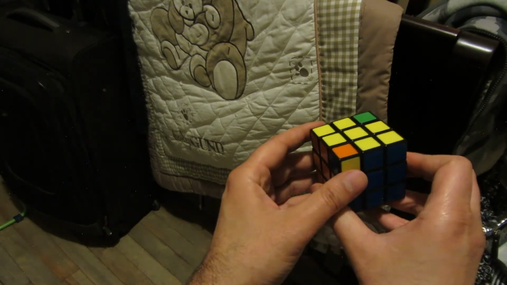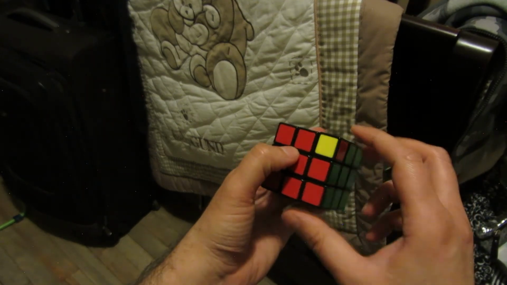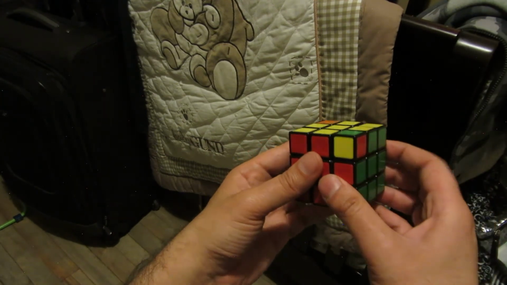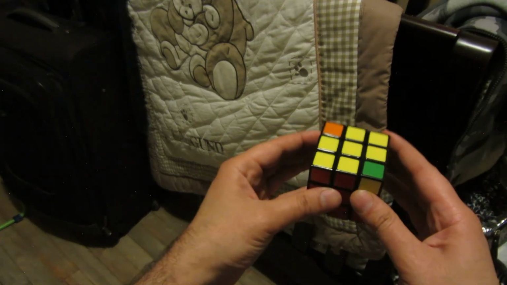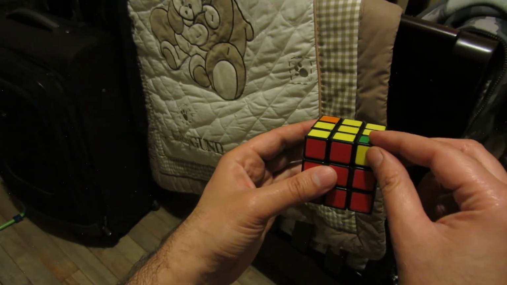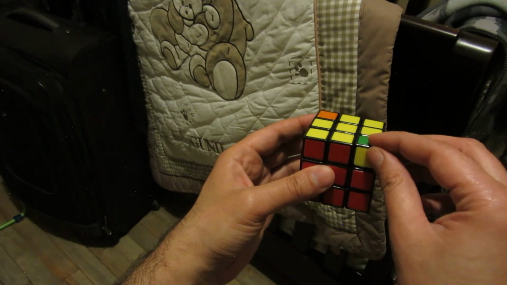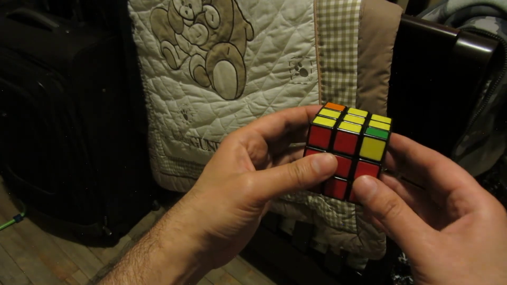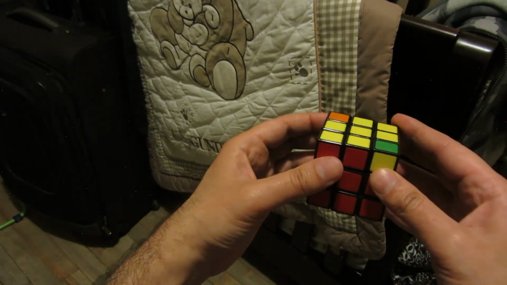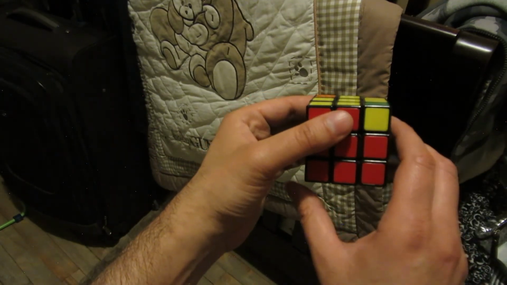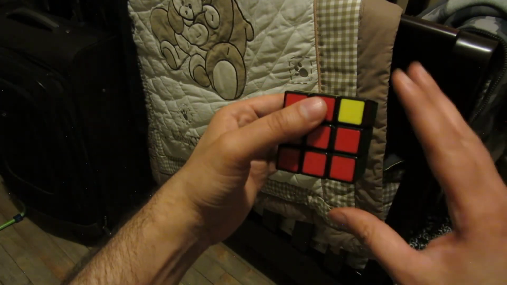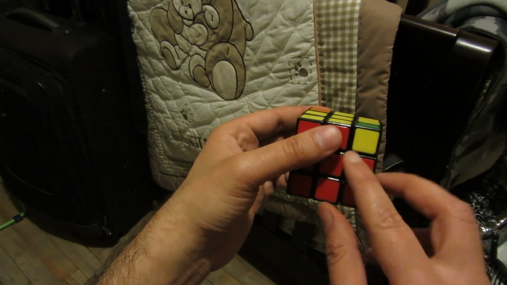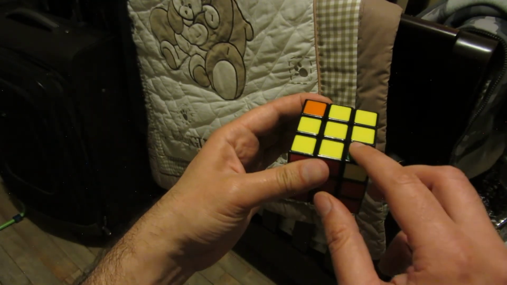So what we're left with is two pieces that are in the right places but not well oriented. So what we need to do is the following. We hold the cube so that one of the corner pieces is at the bottom right, and we have to repeat this algorithm. So R prime, D prime, R, D, R prime, D prime, R, D. So we keep on doing that until you will notice this will come here.